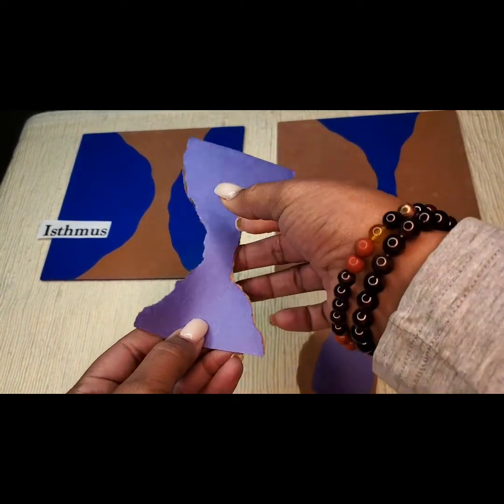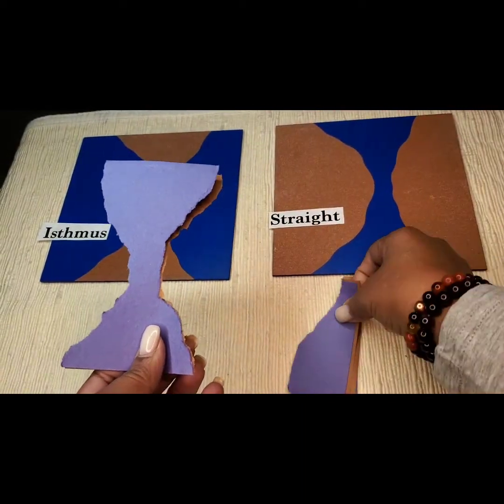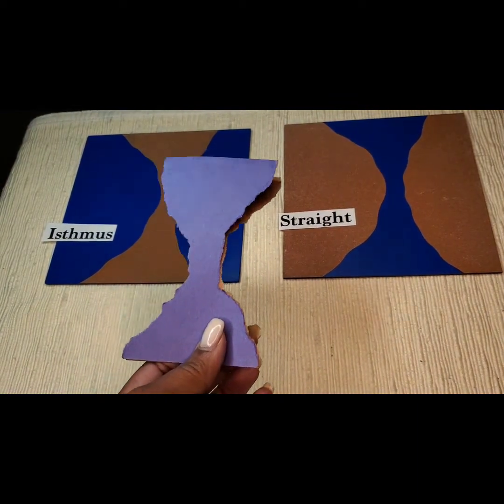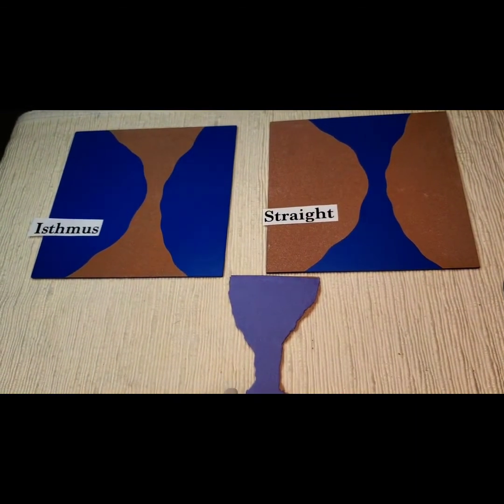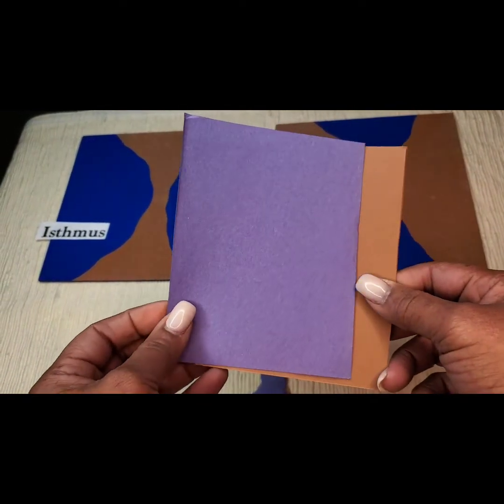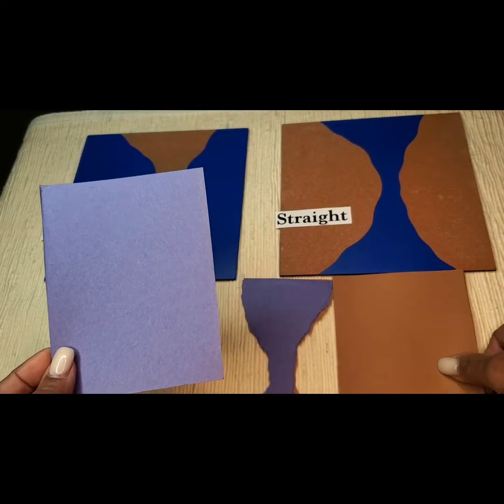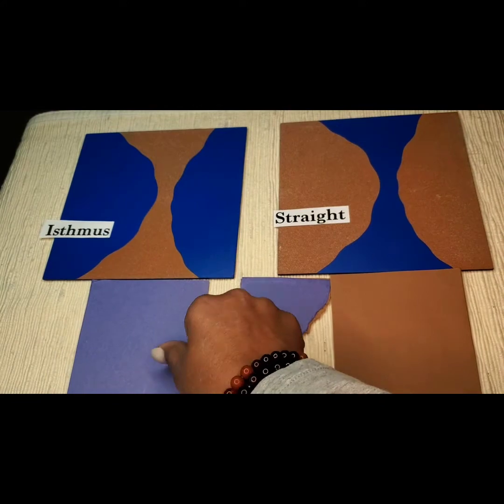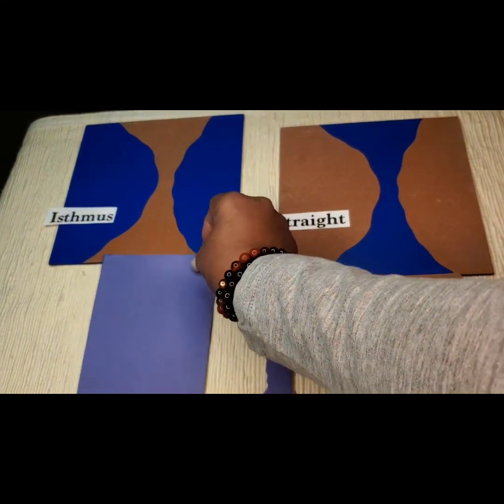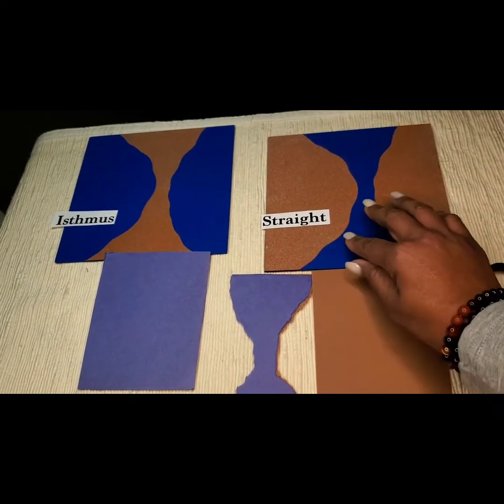This is going to be our water. And this is going to be our land. These two pieces you don't need. You can discard them. Now, grab the other blue rectangle and brown or green rectangle. I'm going to move this up a little so that you can see both, hopefully.